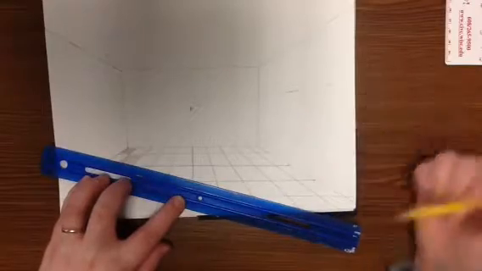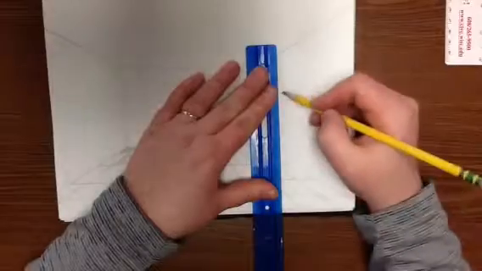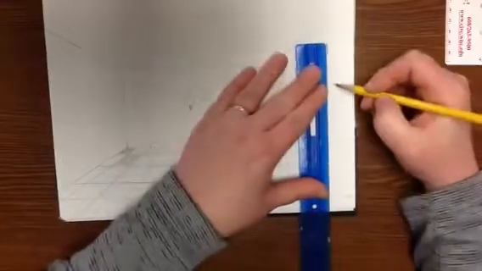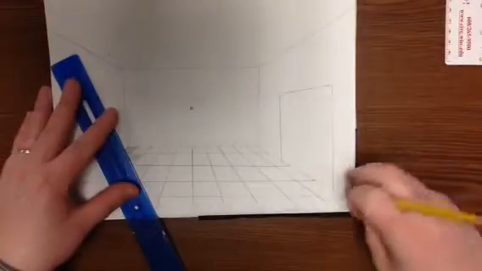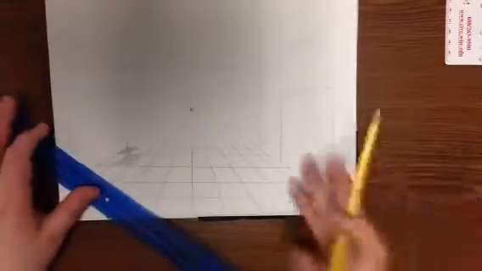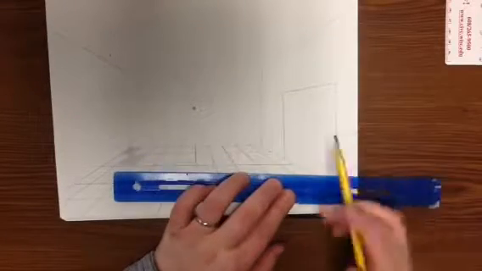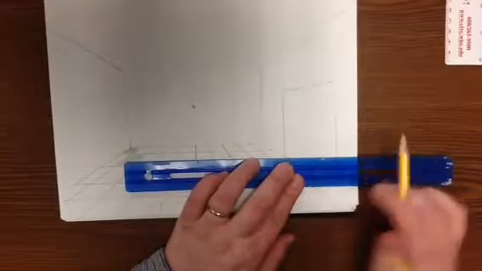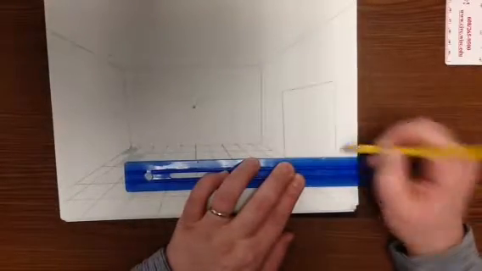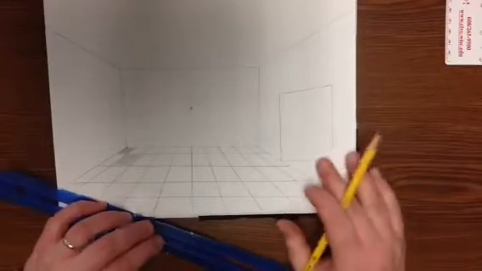So I decided I want my door this high. Then I'm going to come down and draw 2 vertical lines straight down. Erase that a minute. And then from here, if you want an open doorway, one thing you can do is just draw a line at this little corner right here, just a horizontal line straight across your paper. Then it looks like you're starting to go down a hallway. You could also make this into a door if you wanted.